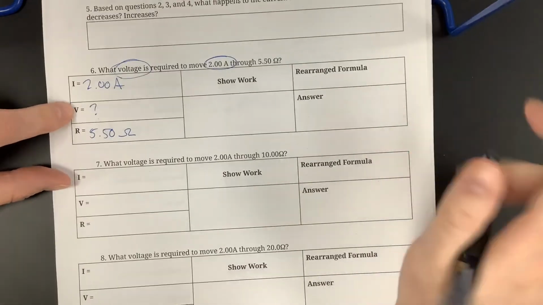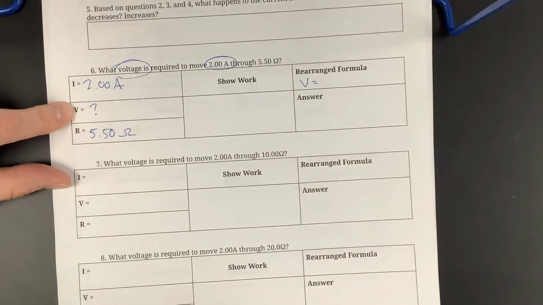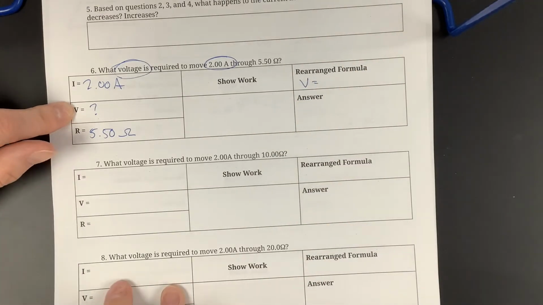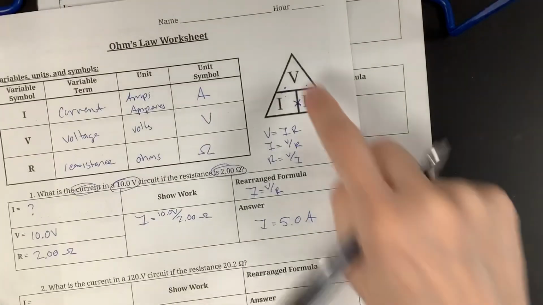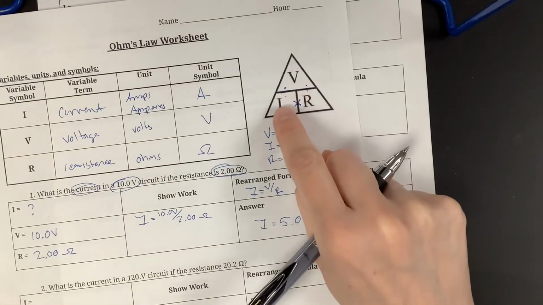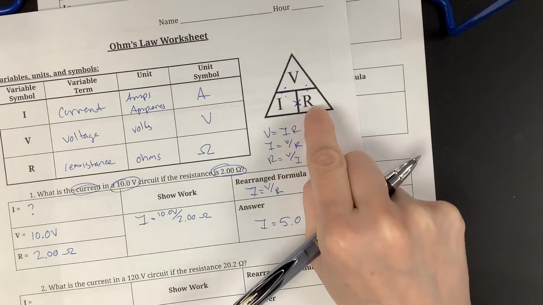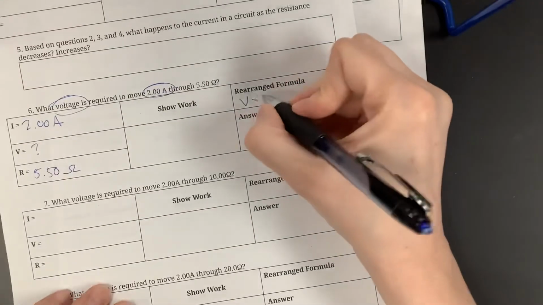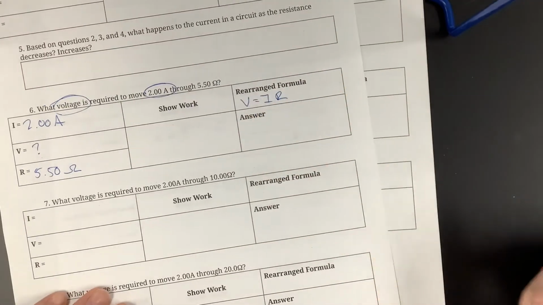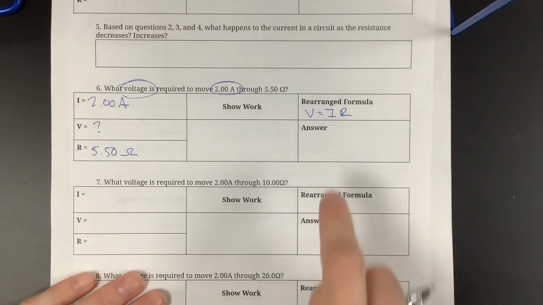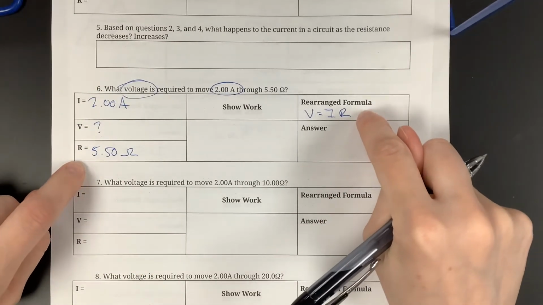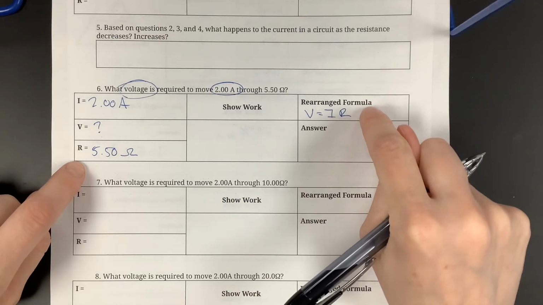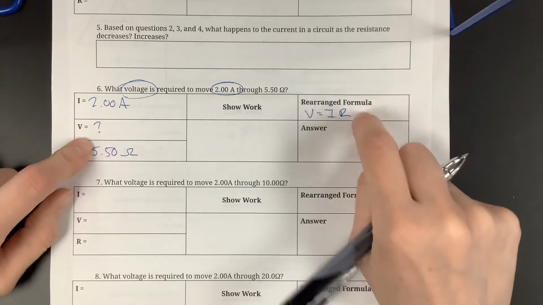So if we're trying to solve for voltage, I'm going to flip over and check back on the triangle. I'm trying to solve for voltage. Voltage is going to be equal to current times resistance. I've listed my givens and written down the equation I'm going to use. It's already set equal to the thing I want to solve for. So then I am going to plug these givens into the equation.